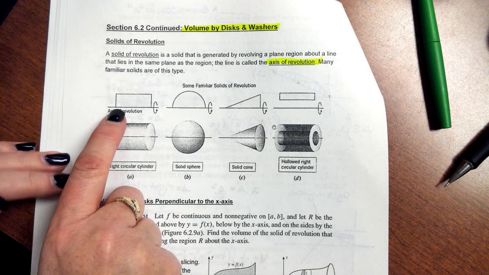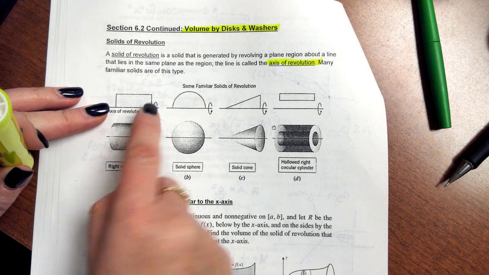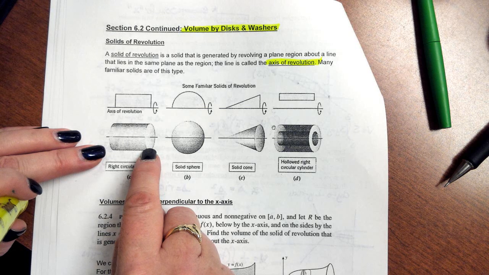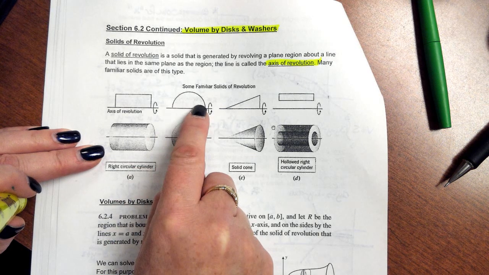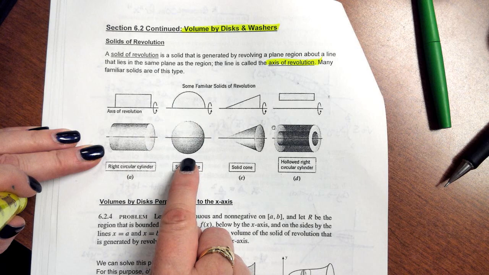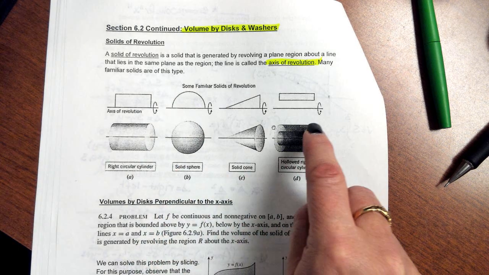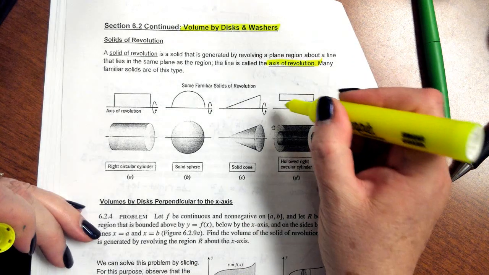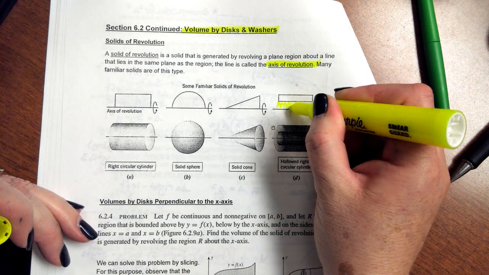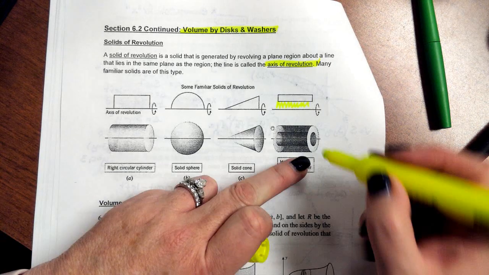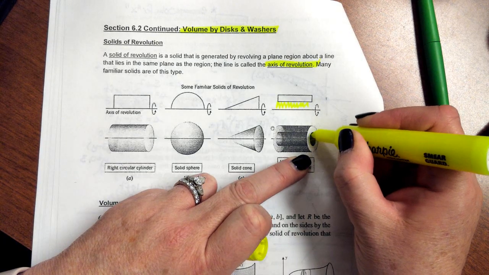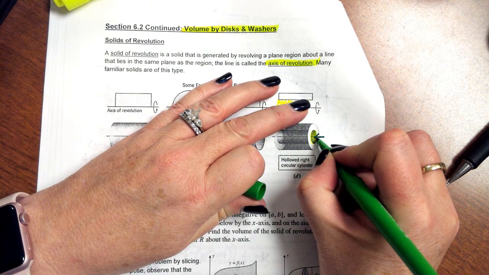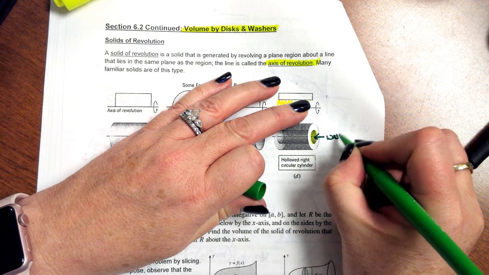So some familiar types: imagine taking your rectangle and rotating the region about the x-axis. You'd end up with this particular cylinder right in here. Or if you take a semicircle and rotate about the x-axis, you'd end up with a sphere. So in the last case, again, notice you have this gap between the region you're rotating and your axis of revolution. When you end up with a gap, you end up with a hole that exists in the middle. And this is a case where you're going to have to do volume by a washer, which we'll talk about in a minute.